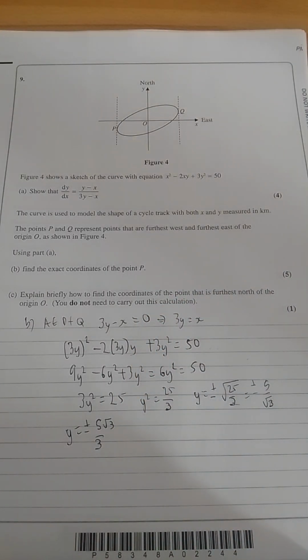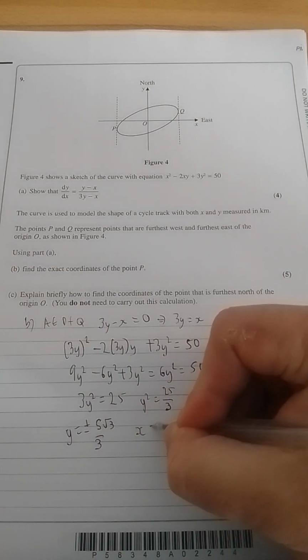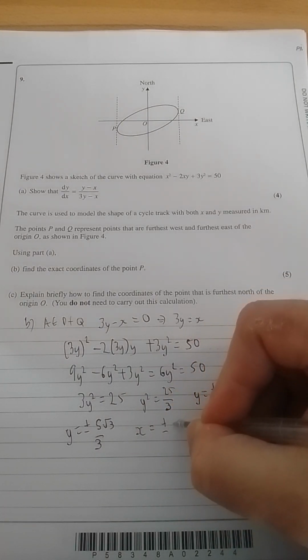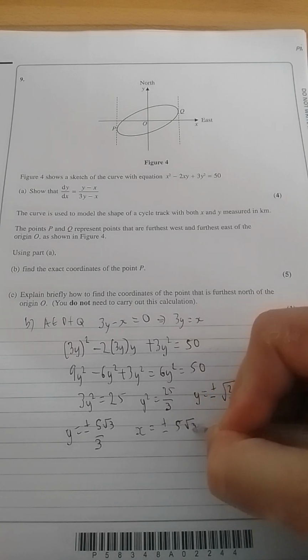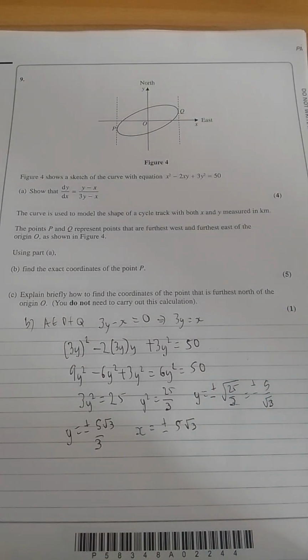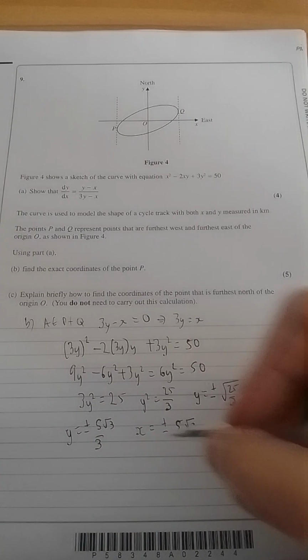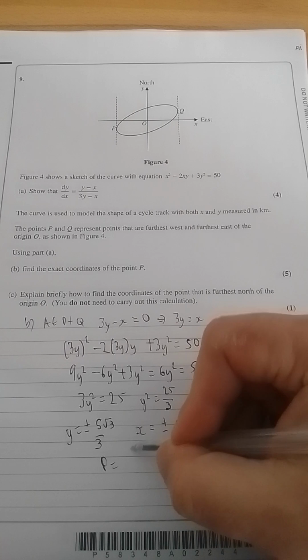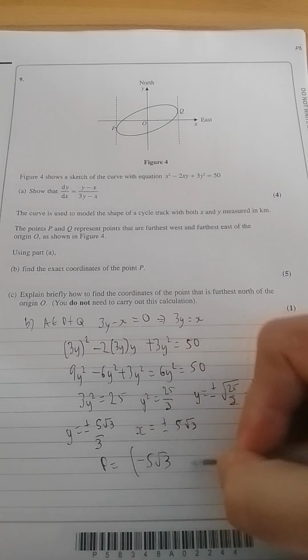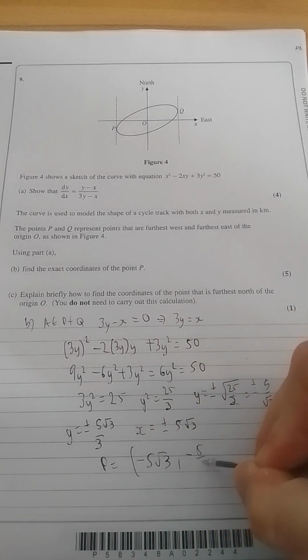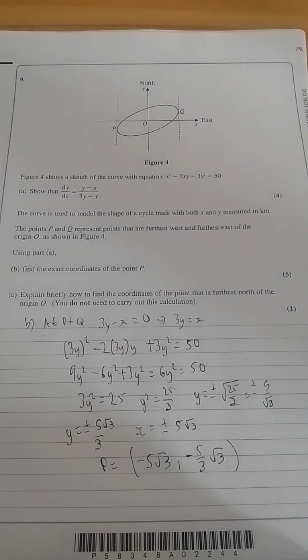Now the other thing that we notice is we can find the x-coordinate, because x is 3 times y, which we had in the very first line here. So the corresponding x will be x equal to plus or minus 5 root 3. Now, if you look at where P is, both the x and y coordinates are negative, so they're the negative pair. So P will be minus 5 root 3 and minus 5 over 3 times root 3. Let's make that minus a bit clearer. And that's part B of the question completed.